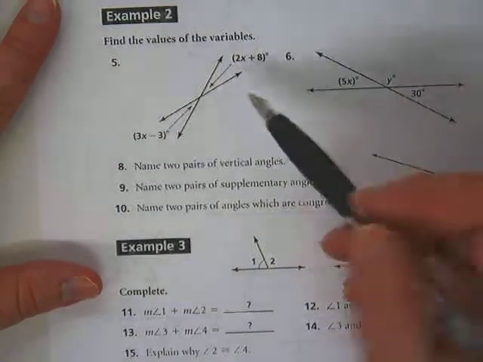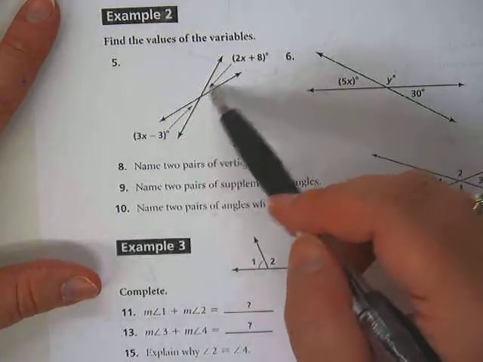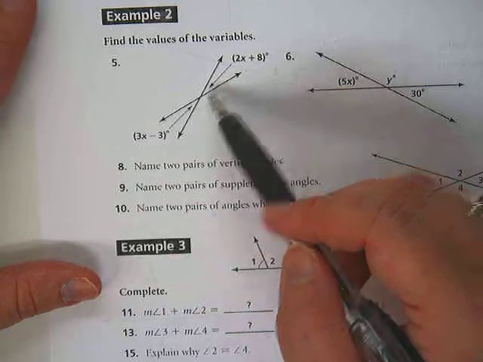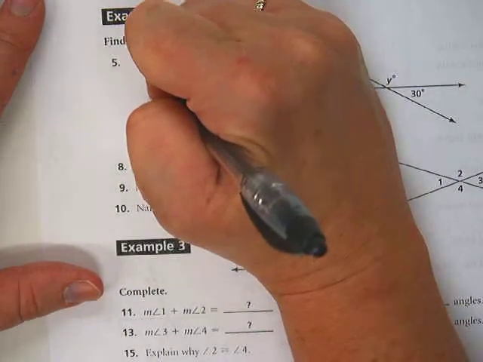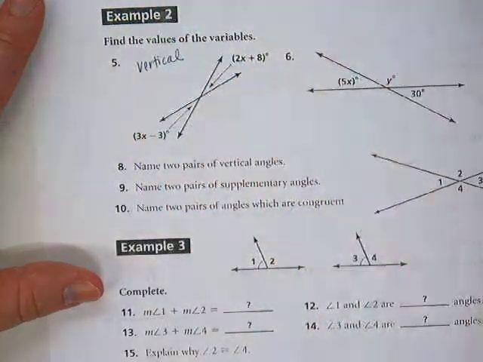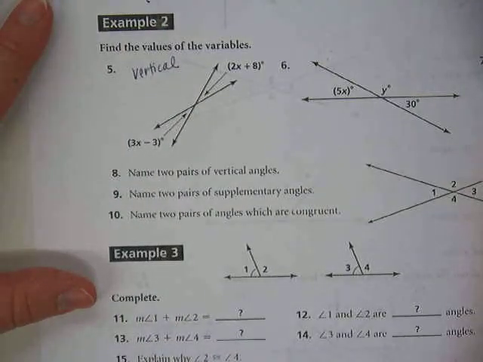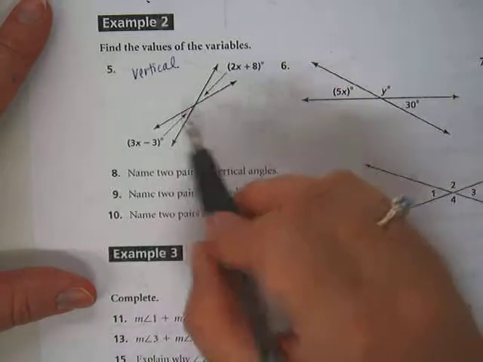Okay, next. Number 5 is a different situation. What kind of angles do we have in number 5? We learned about these today. They are called vertical angles. And what's the important detail about vertical angles that tells us how to solve this particular problem?